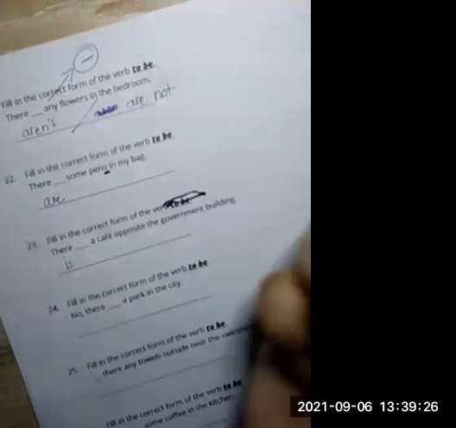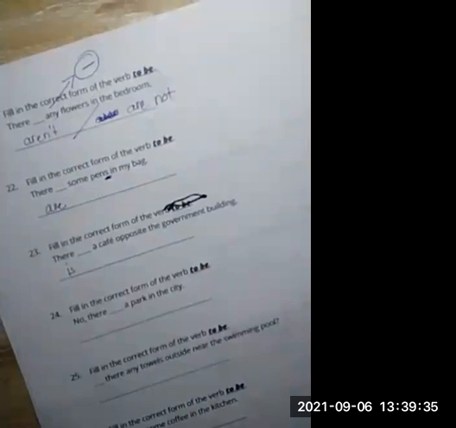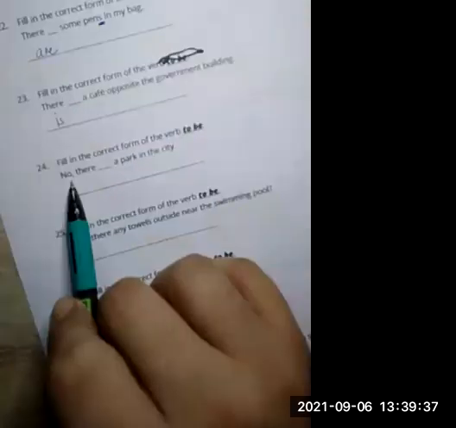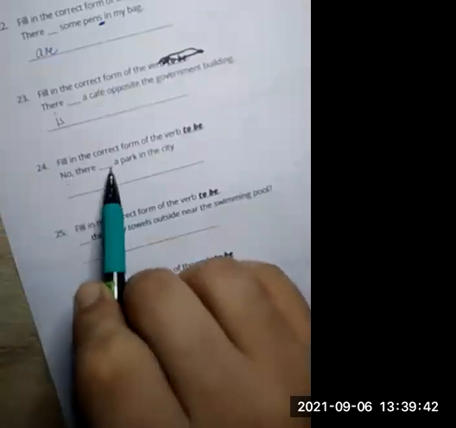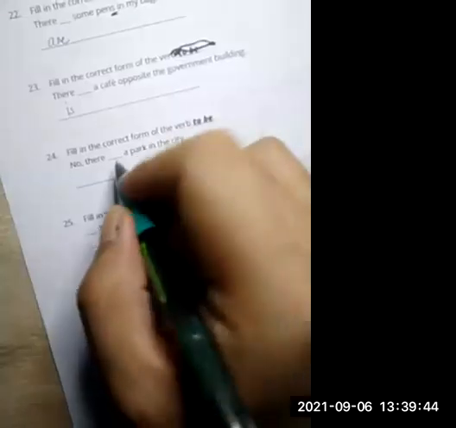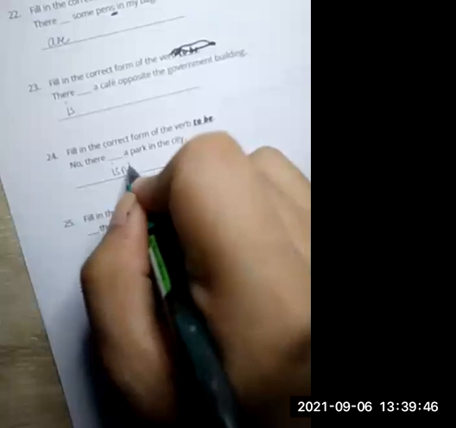Number 24. For the correct form of the verb to be, no. So I already know there's going to be a not in the sentence, right? There a park, one park. So is plus not, isn't, and again you can write them as two words as well. Isn't or is not. Both of them are okay.